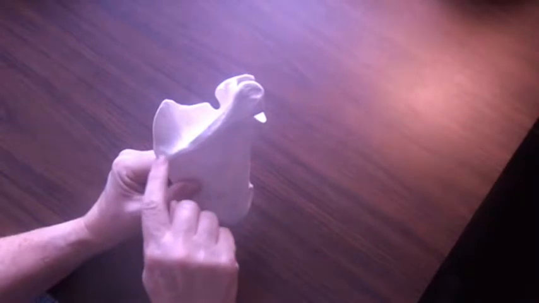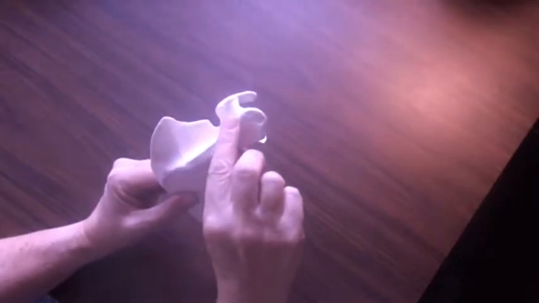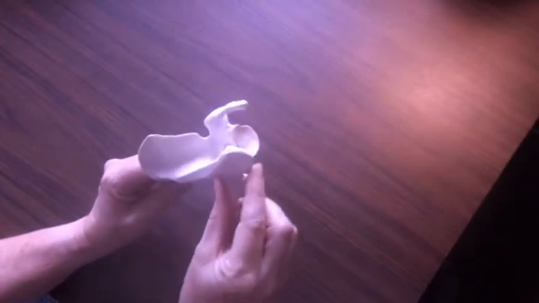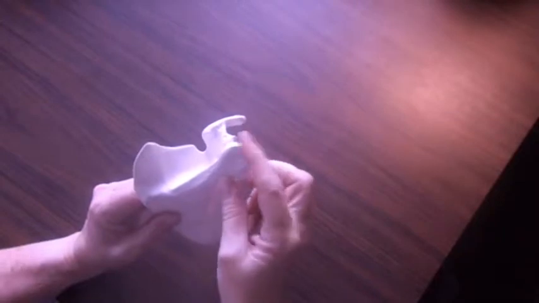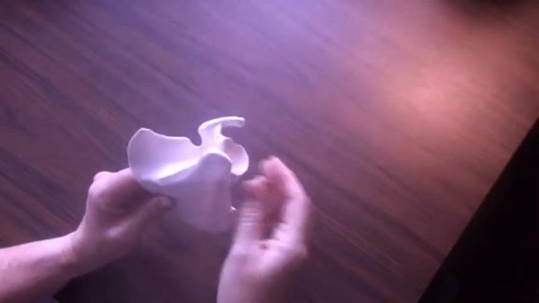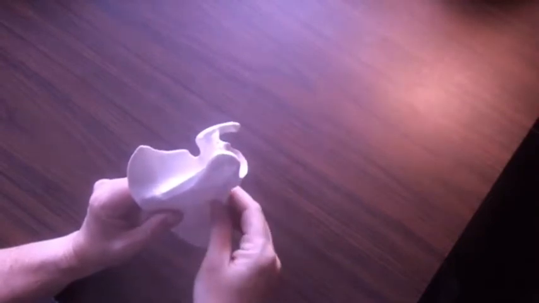This bony prominence that extends from medial to lateral is going to be the scapular spine. And the scapular spine is going to end in this bony projection here. This is the acromion. So the acromion is the bone that articulates with the clavicle and forms the acromioclavicular joint.